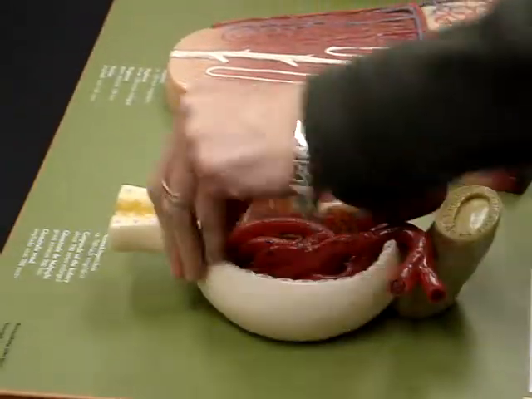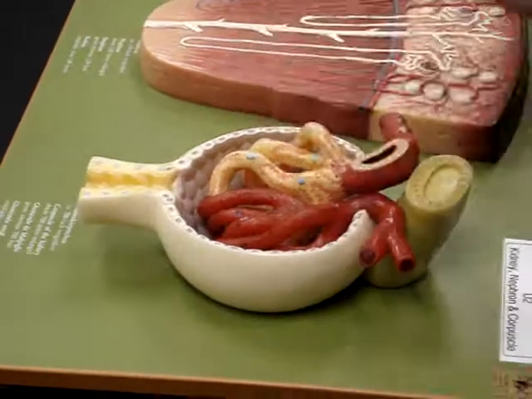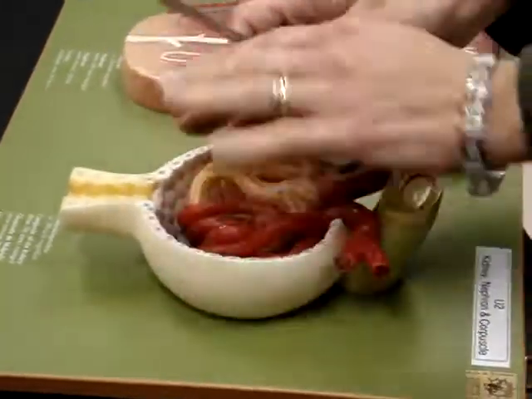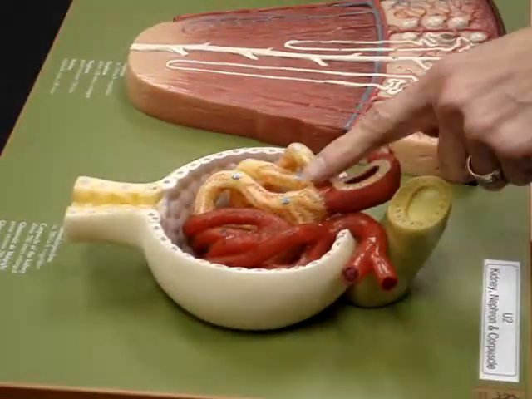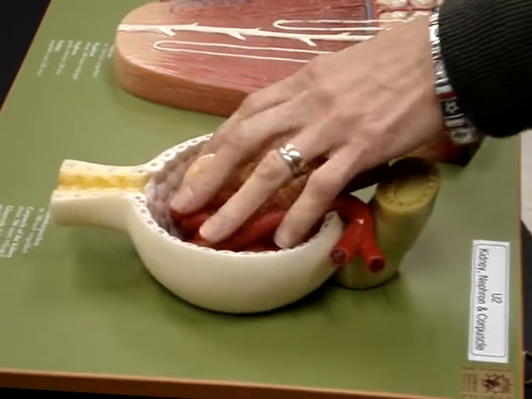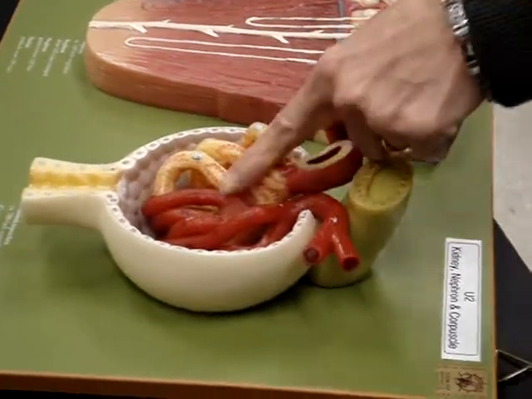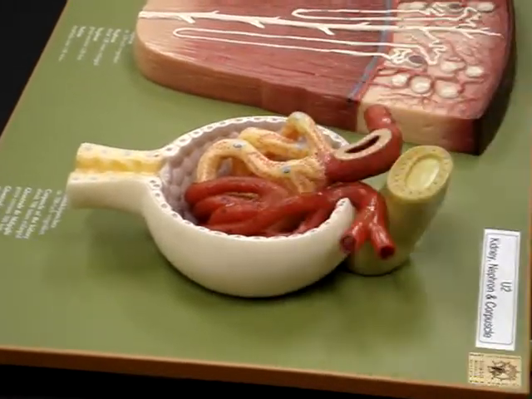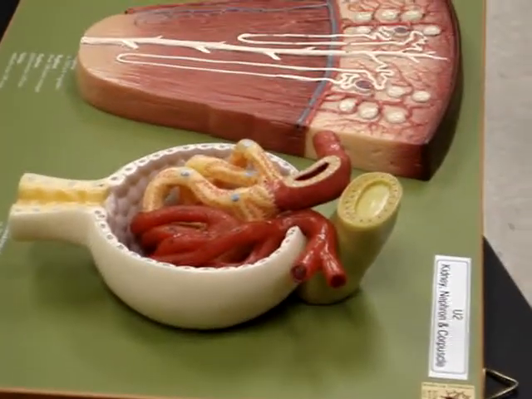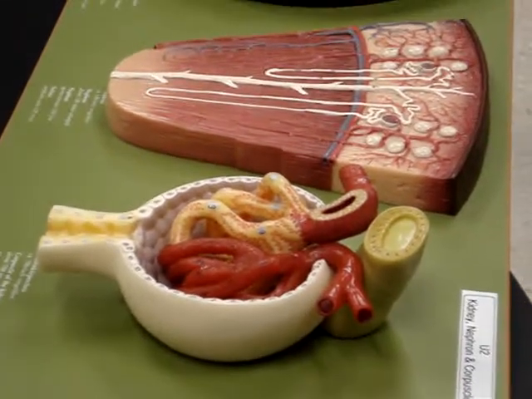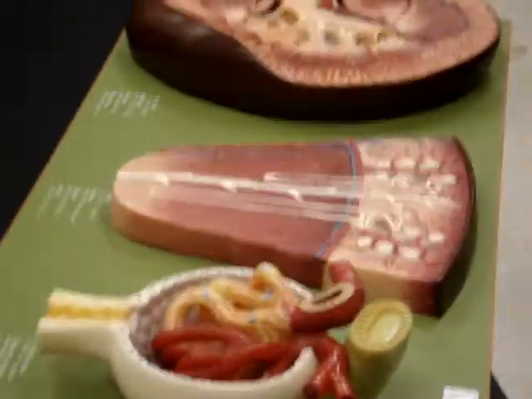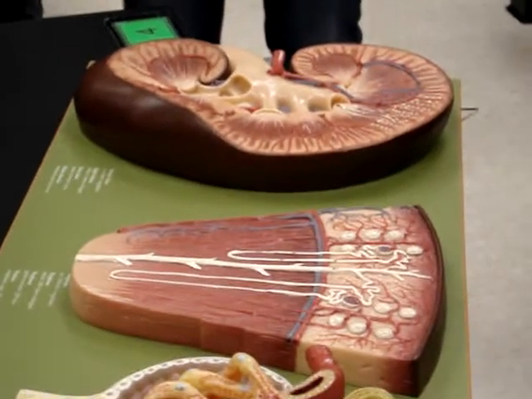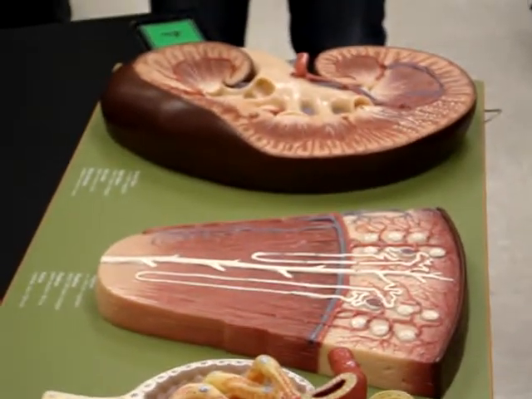Bowman's capsule, this outside part right here, this capsule that goes all the way around, it's called Bowman's capsule, and it forms a capillary. And so the blood goes through here, and these capillaries are special kinds of capillaries, where they let pretty much everything go through except for two things, proteins and blood cells.